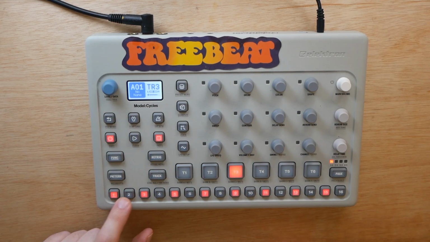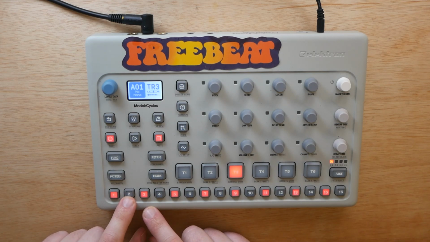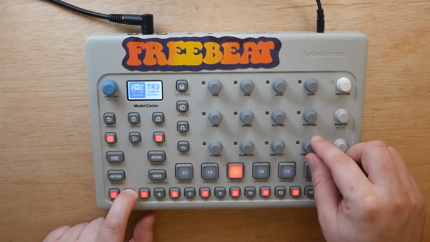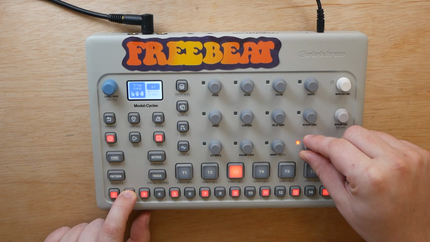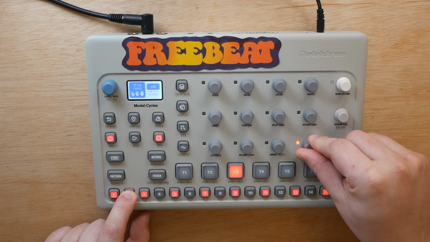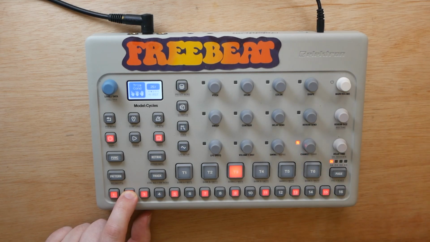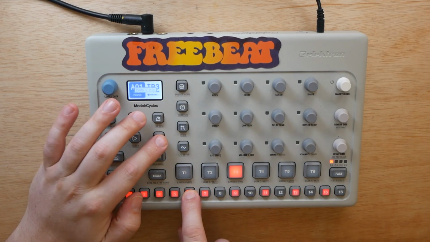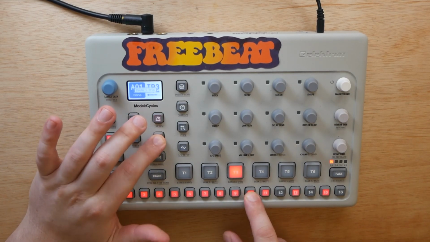Cool. So now let's go ahead and put one on the offbeat here, which is the E of 1, otherwise known as step 2. Let's hold that down. Let's set that to, let's say 25%. Why not? Now let's copy that and paste that on all of the unlit steps.